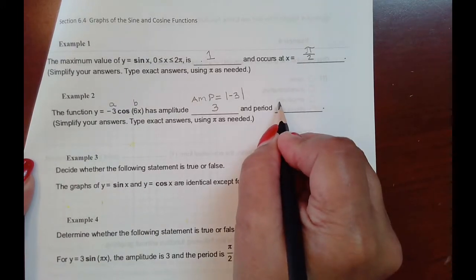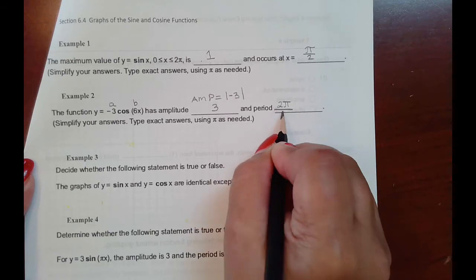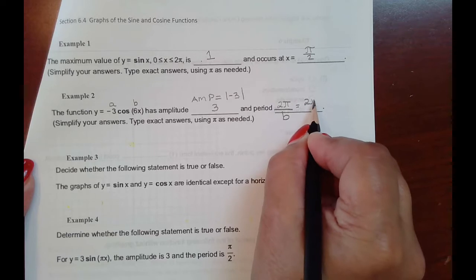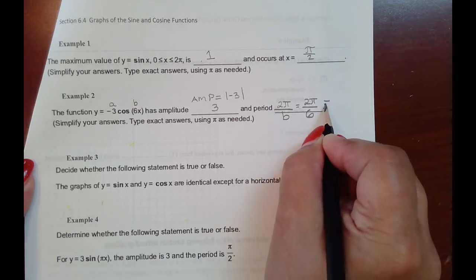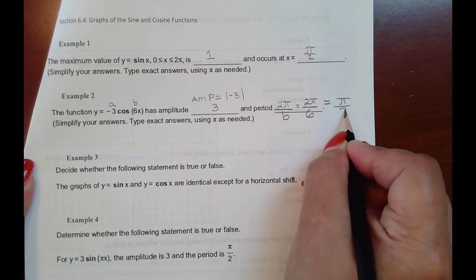Period, that has a formula. It's 2 pi divided by b, the b value. So in this case, it would be 2 pi divided by the b value. B value is 6. Your period turns out to be pi over 3.